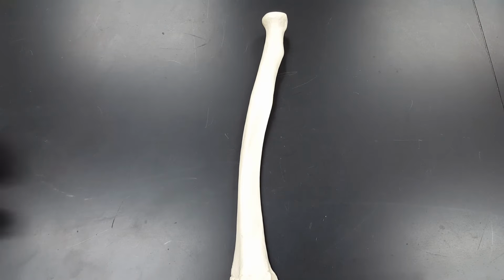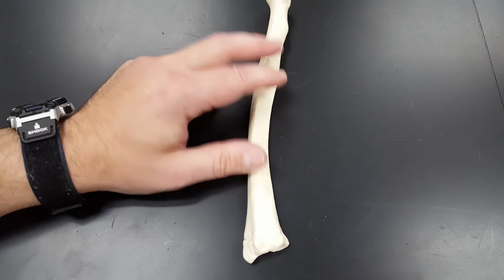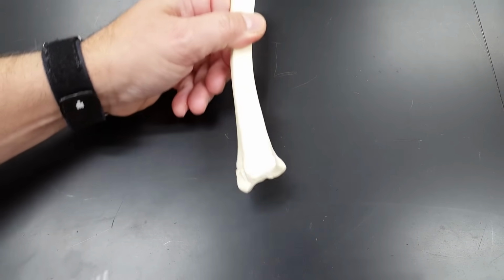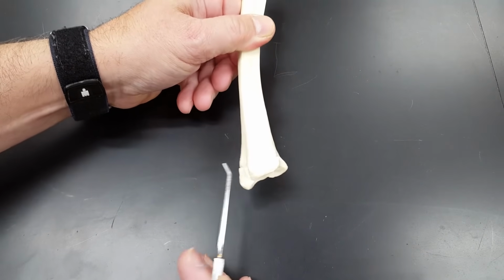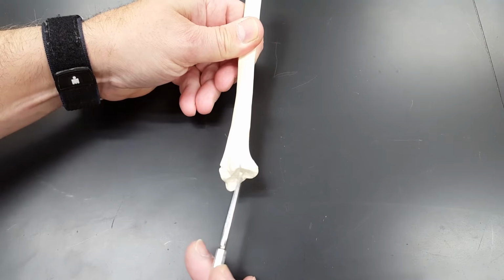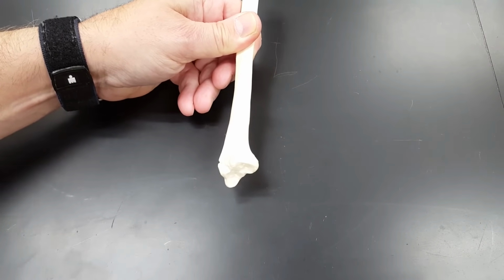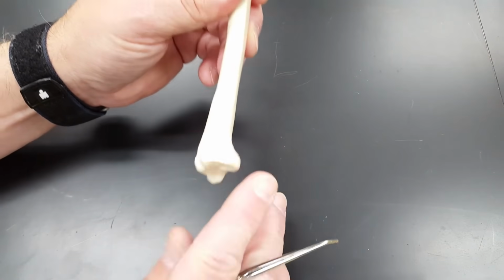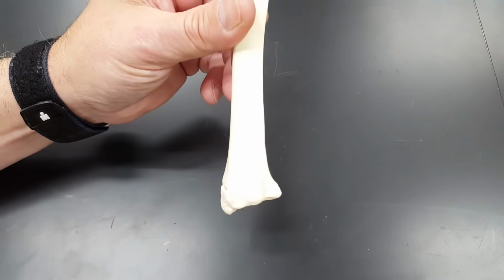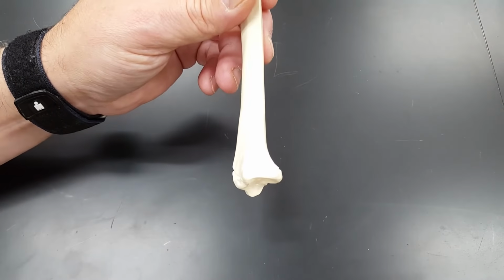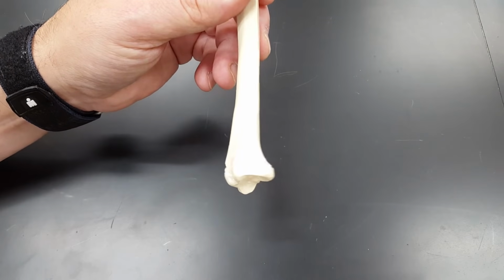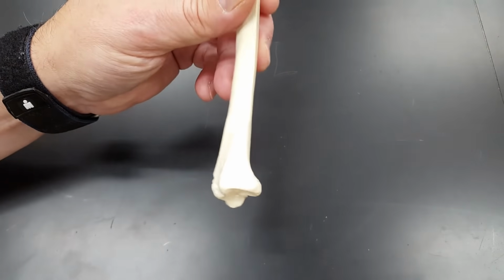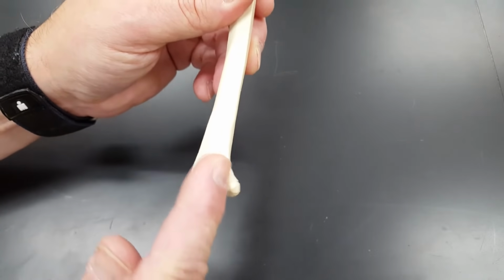The third and final part of this bone you're responsible for knowing is found just opposite of the styloid process. That's right here where my finger is. This is called the ulnar notch. Not ulnar notch, to make fun of my name here, but the ulnar notch. This is where the ulna fits against this bone or articulates with it.